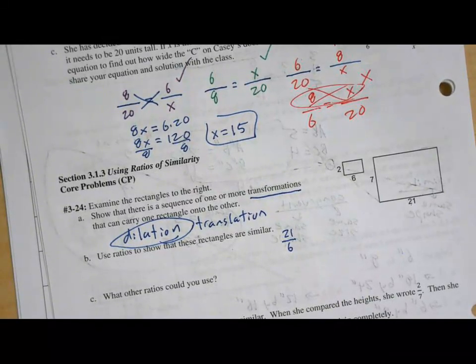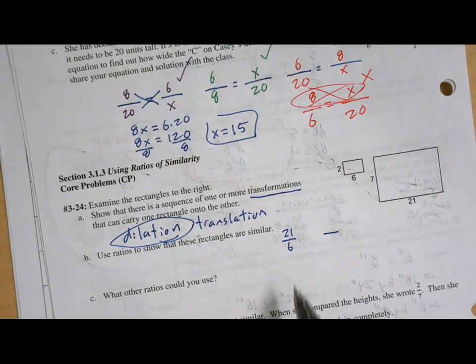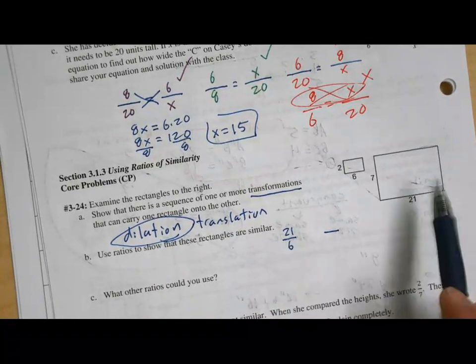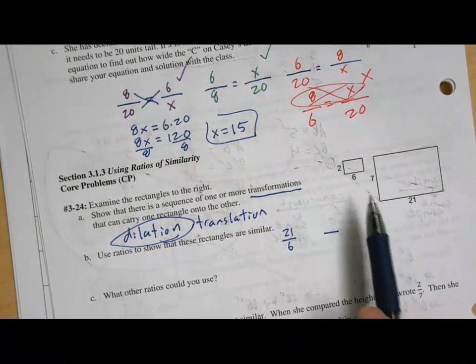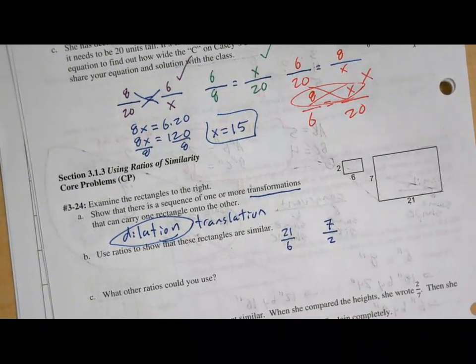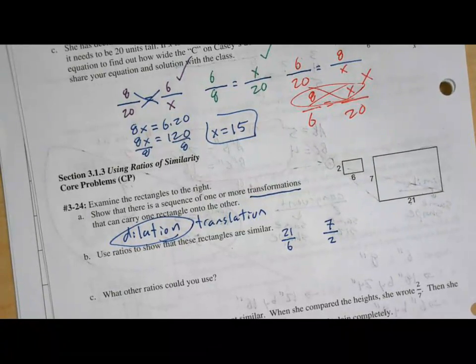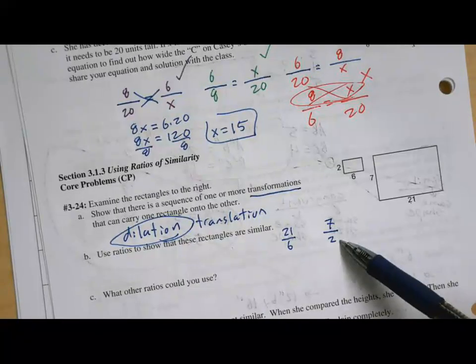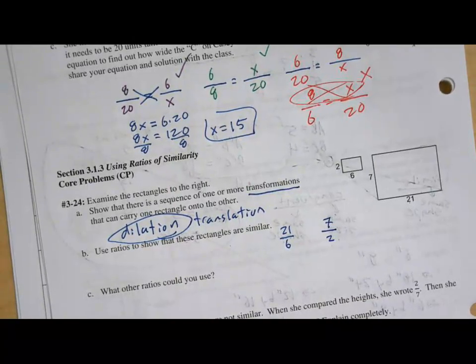21 over 6. Could you write me another fraction that would be consistent with the way we set this one up? Now, on this one, we did the bigger shape on top and the smaller shape on the bottom. So make sure you're consistent. Bigger shape on the top, smaller shape on the bottom. I'm getting 7 over 2. Is that what you guys came up with? I got a question for you. Are those two fractions equal to each other? Yes? If you simplified 21 over 6, you would get 7 over 2, which already is simplified? Then they're equal.